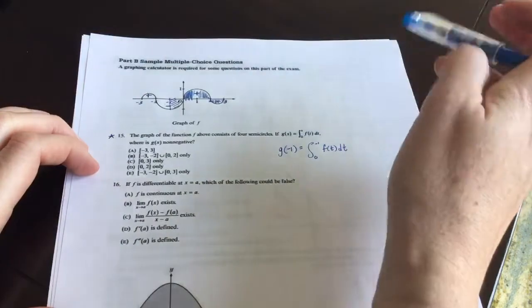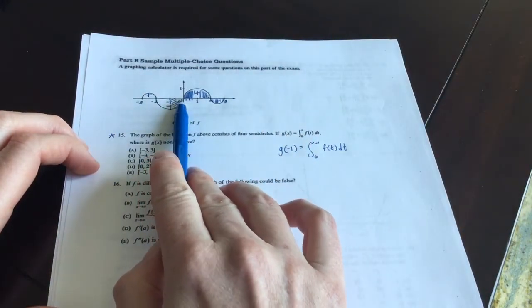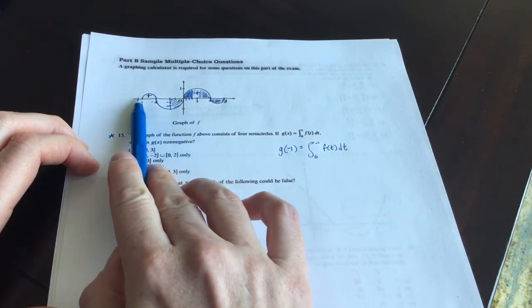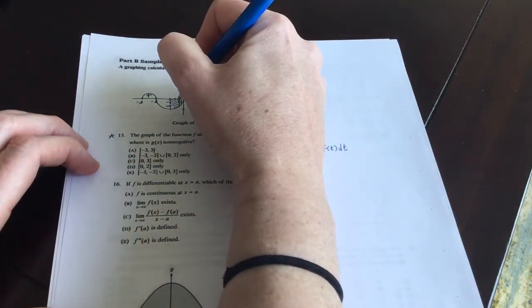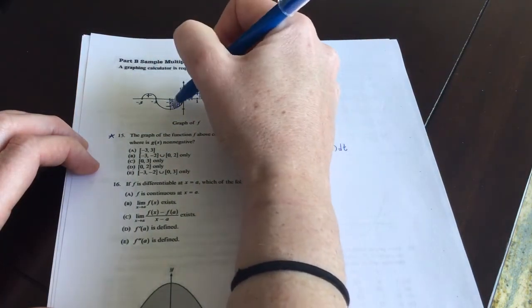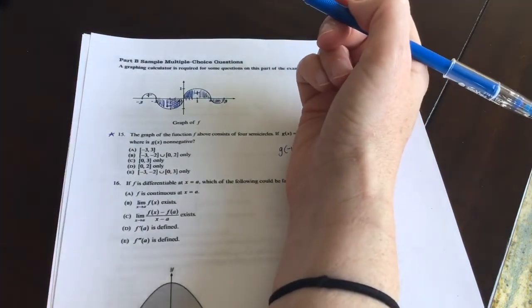So the point is this: when you start playing around with x values that grow and get more and more negative, you're going right to left. So you would not be accumulating negative things here. You'd be accumulating positive values because you're going right to left.